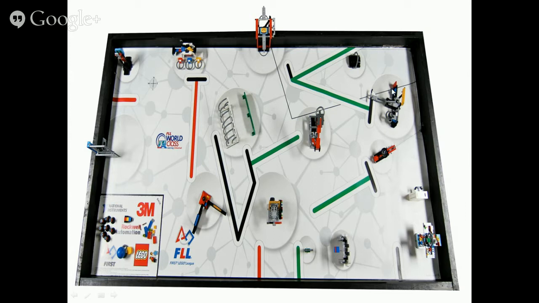That will help you out a great deal in navigating around the mat and actually accomplishing these missions. You'll also notice that the background on the mat is very plain, white and gray. This is going to make it much easier to use your color sensors without interference.